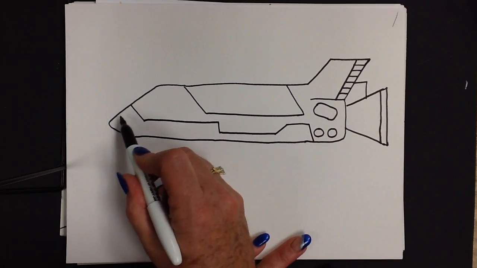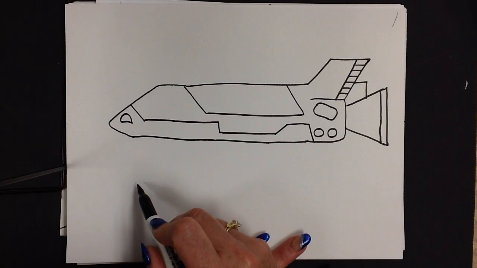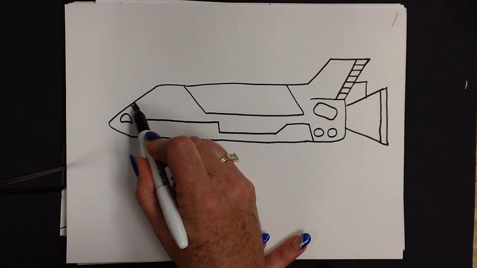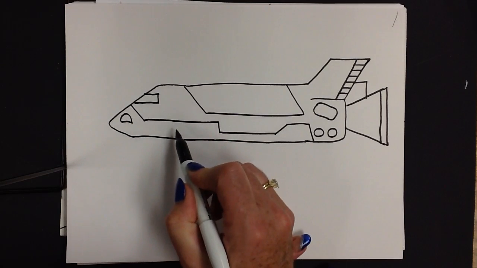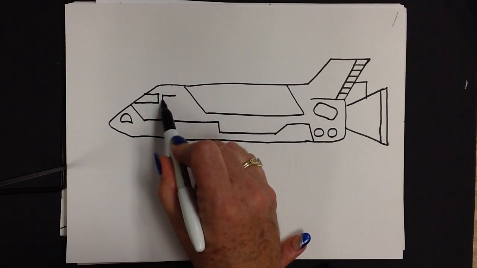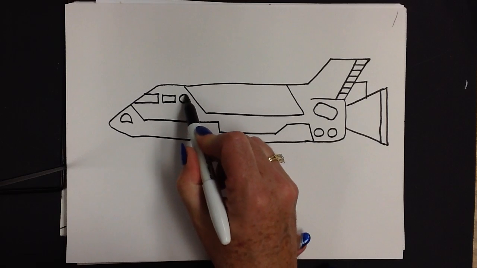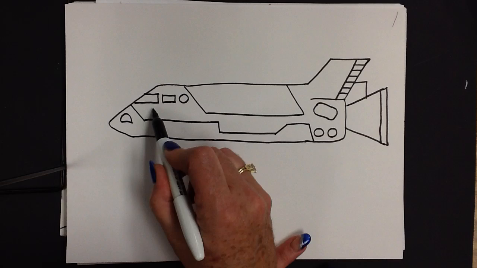This looks like some kind of light or something here. Curve, straight line, and then we can get some windows in here. I'm going to go over horizontal, horizontal, drop down vertical. Horizontal, make a rectangle here, and a circle here. You can stick some circles in.